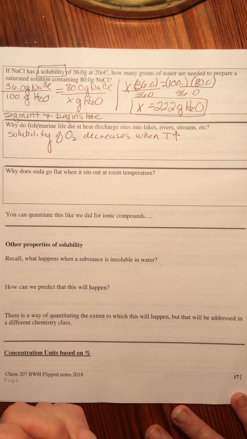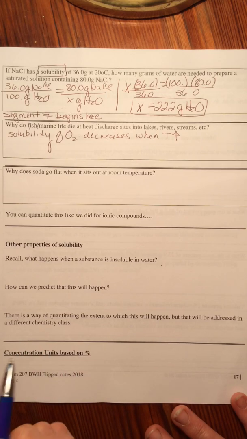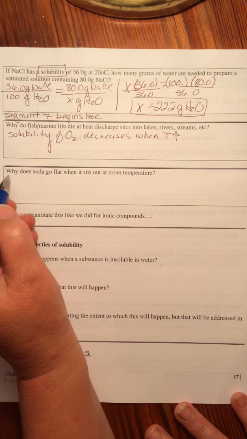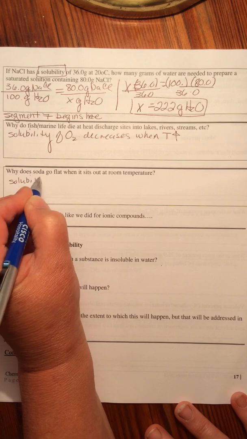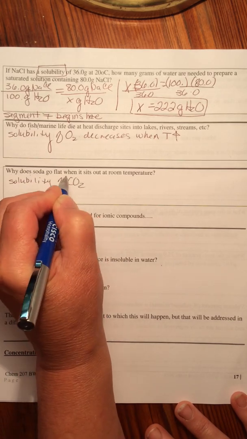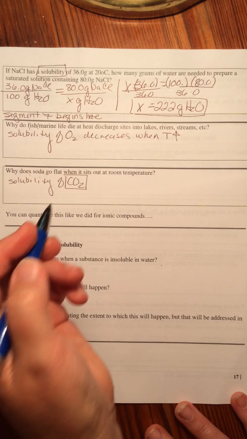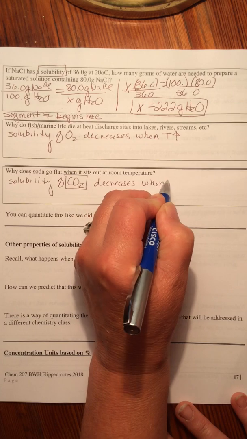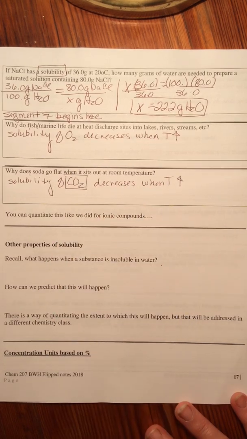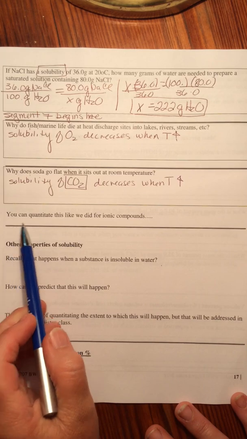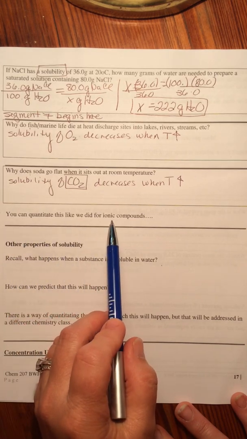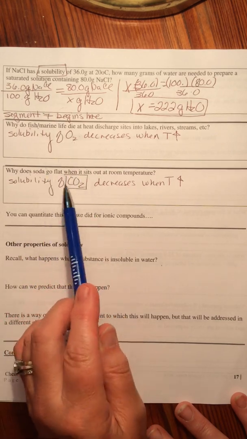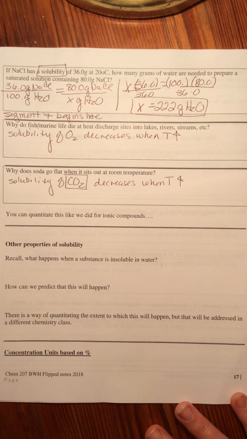Manufacturing is a big source of that. Why does soda go flat when it sits out at room temperature? Again, the solubility of CO2, that's what makes the soda fizz, decreases when temperature increases. You can quantitate this just like you do for ionic compounds, but in general, what we want to know about gases is that solubility of gases decreases when temperature increases.